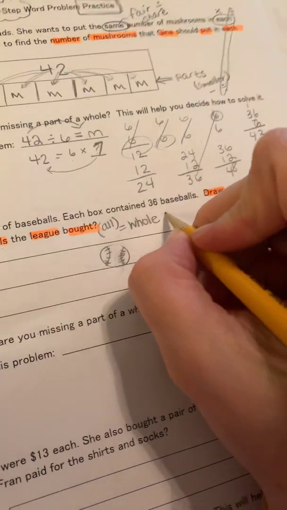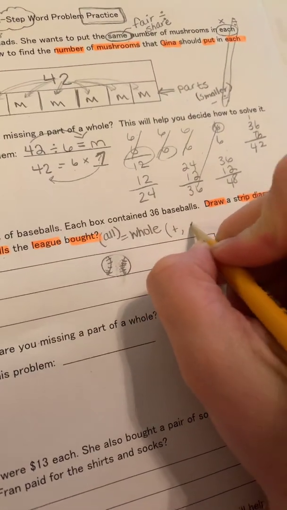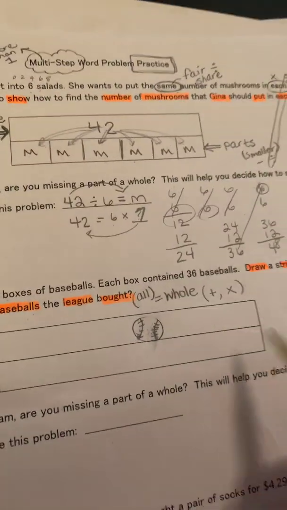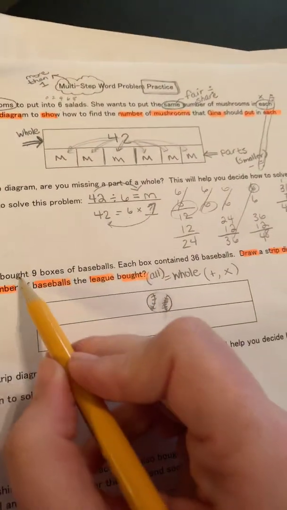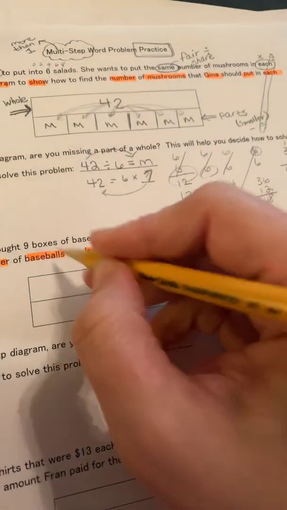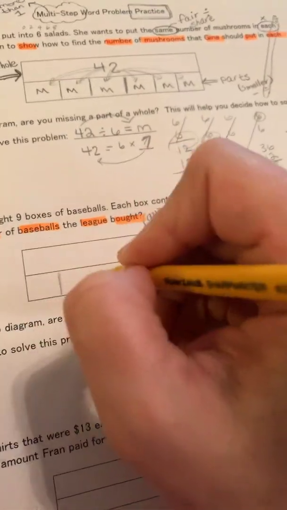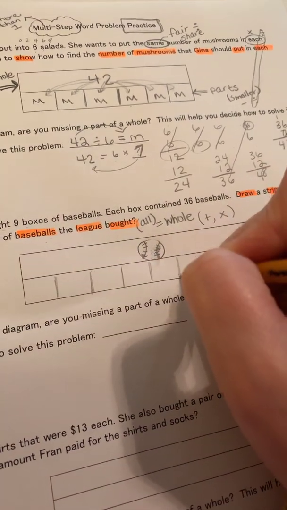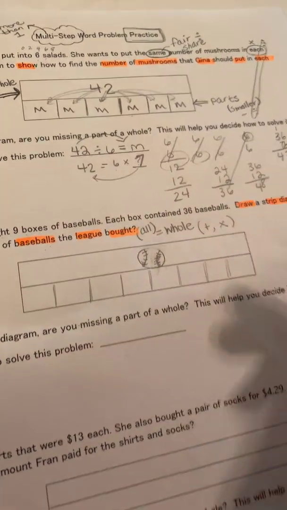Is the whole big or small compared to parts? It's big. What are the 2 ways to get big in math? Add or repeatedly add, which is multiply. All right, so what do I know? They bought 9 boxes of baseballs. So 9 parts. And see, that's too big. Hold on. Good thing we have a pencil.